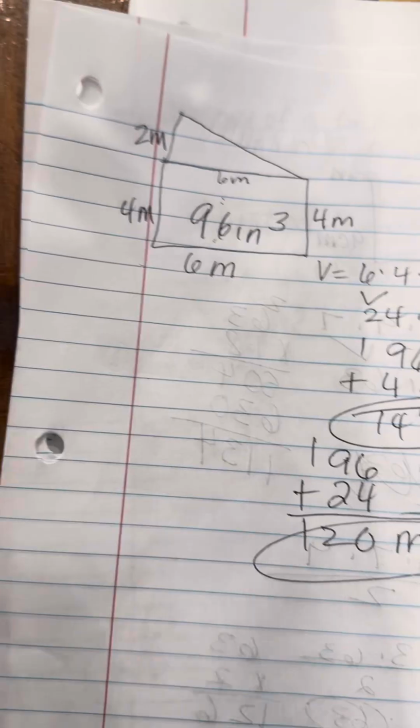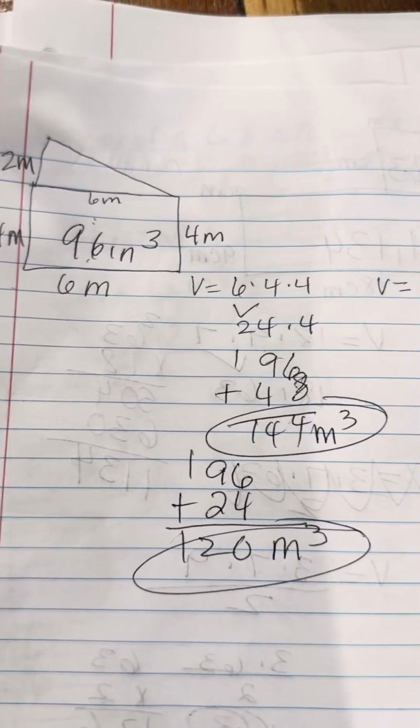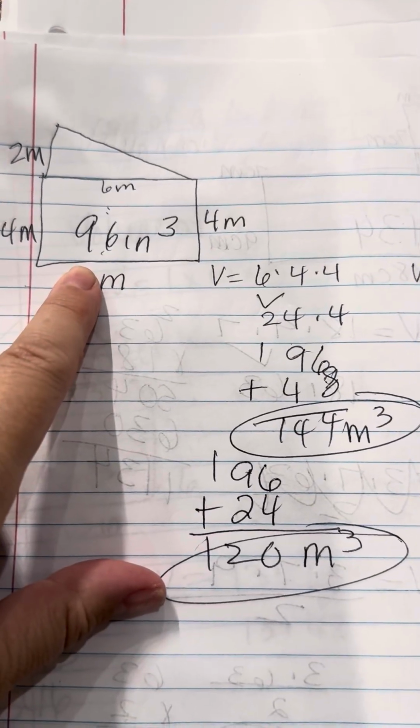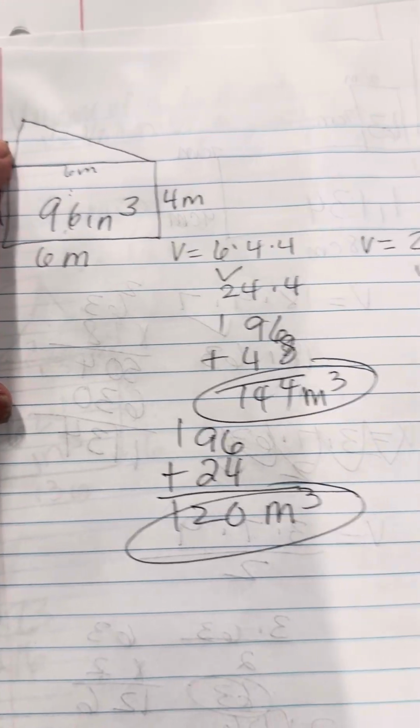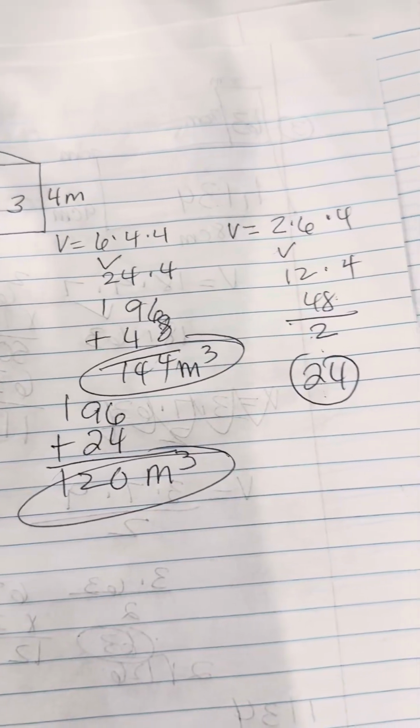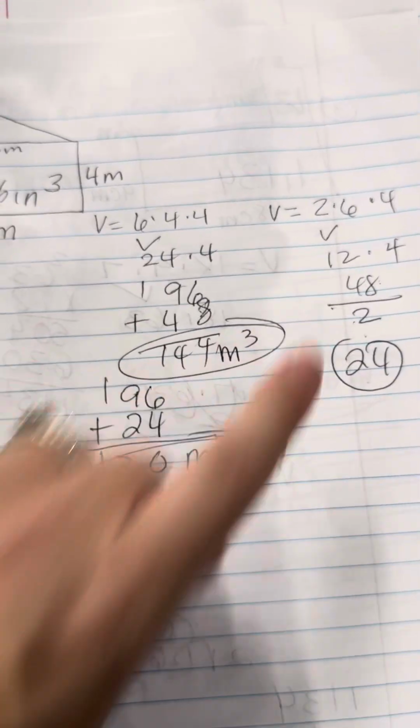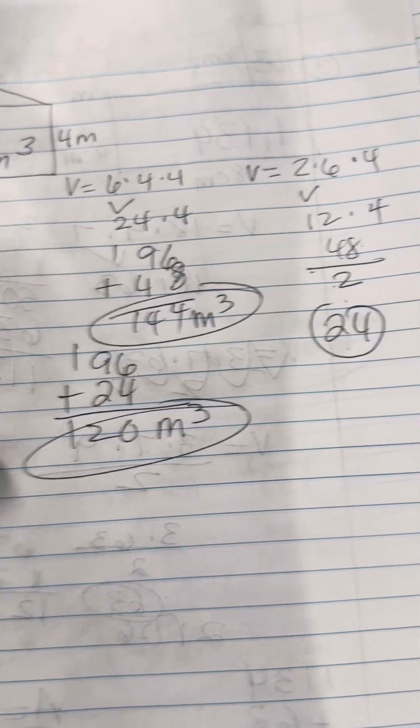Number two, again, we don't have a formula for that crazy figure. We have a rectangular prism, we have a formula for that, and we have a triangular prism, we have a formula for that, and that's what we did. Don't do like I did and forget to divide by 2. Remember your formula. I was going too fast.